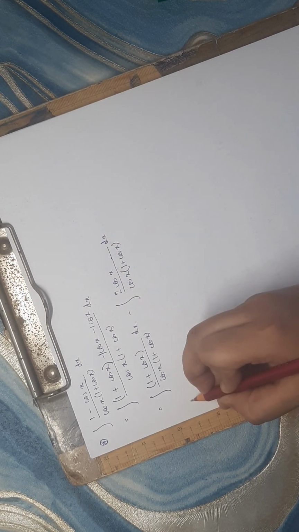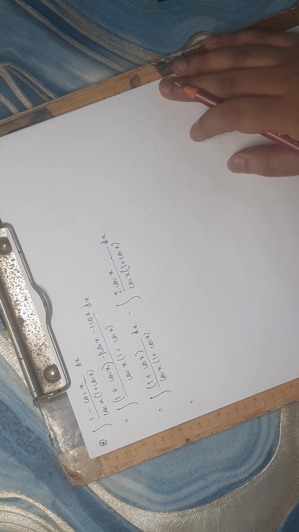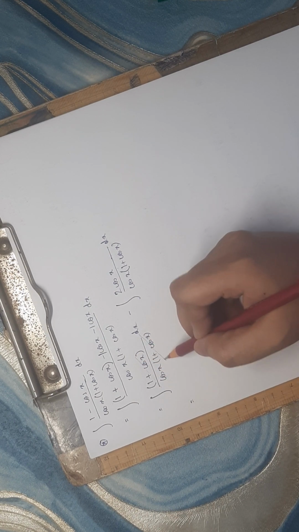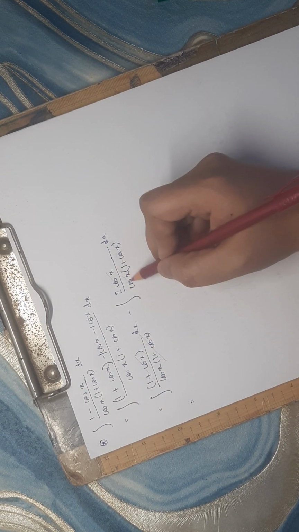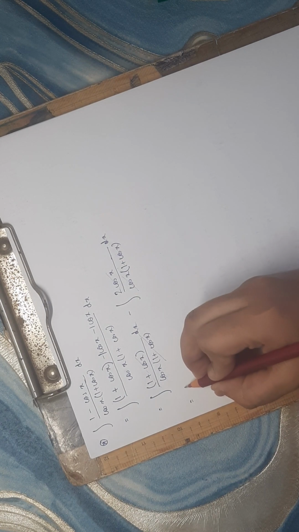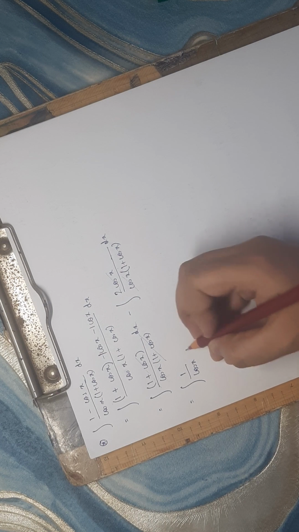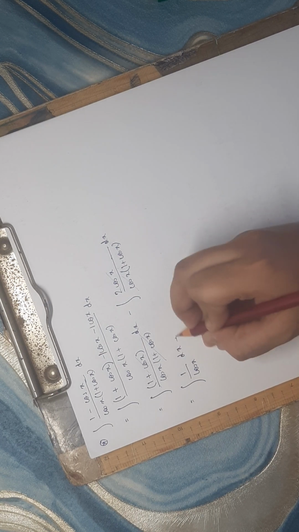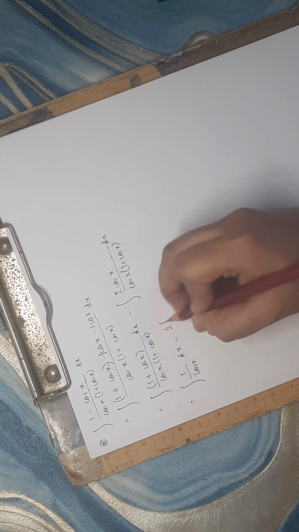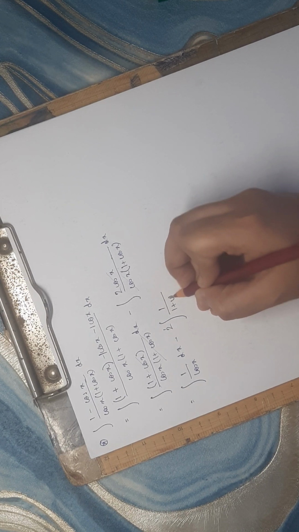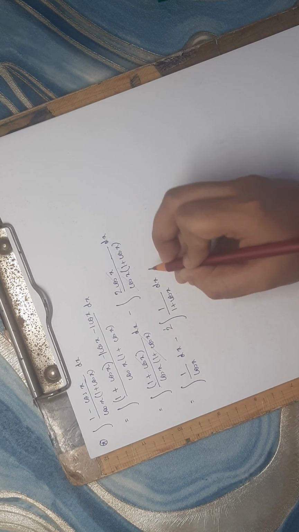Now I can see that this particular thing gets cancelled with this, and this cos x gets cancelled with this cos x. So ultimately what I am left with is integration of 1 by cos x dx minus, taking the 2 outside of the integration since it's a constant, integration of 1 by 1 plus cos x dx.